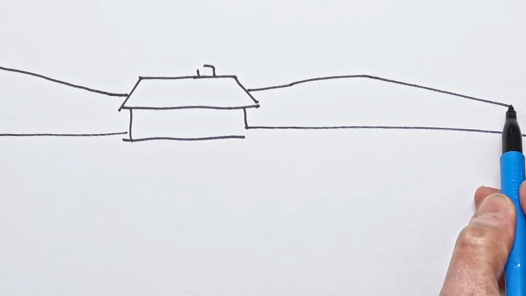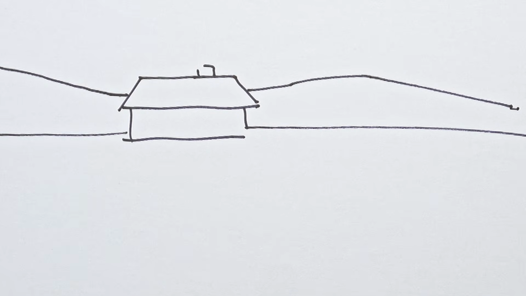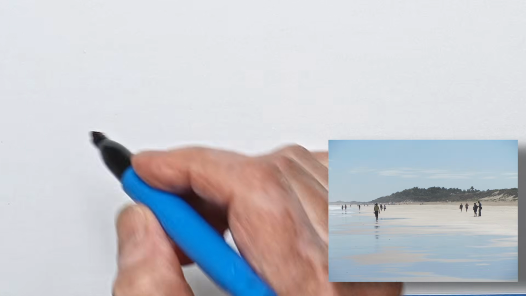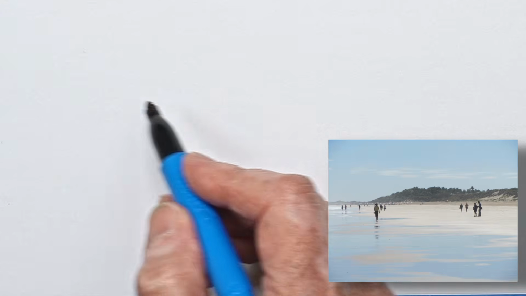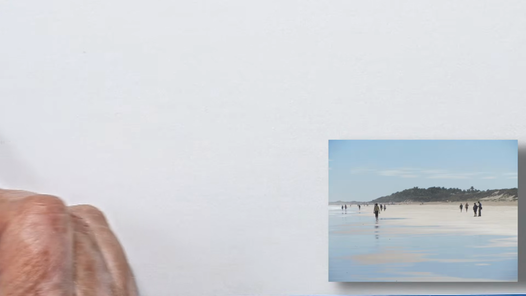For instance, if you've got a building and that building cuts across the line of a hill, you can see how the building appears in front of that hill. Another key point for linear perspective is that similar objects, as they move into the distance, for instance, let's call this our horizon.